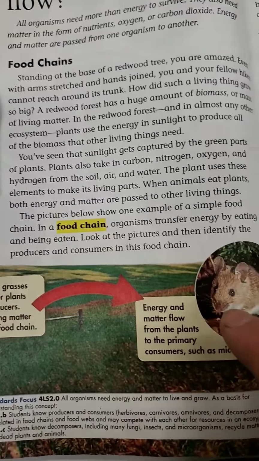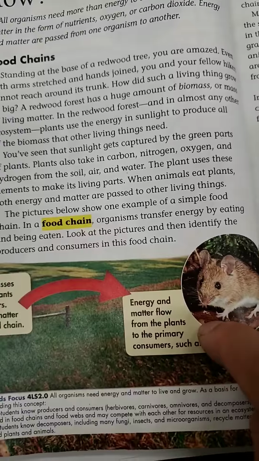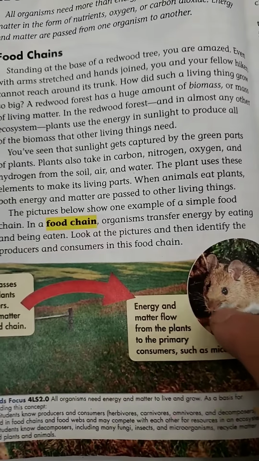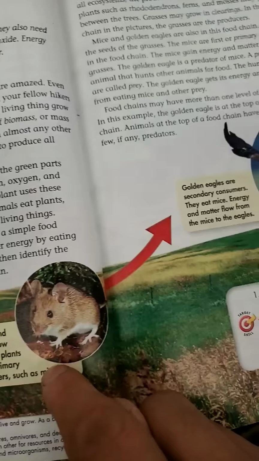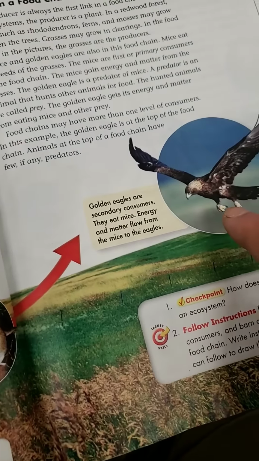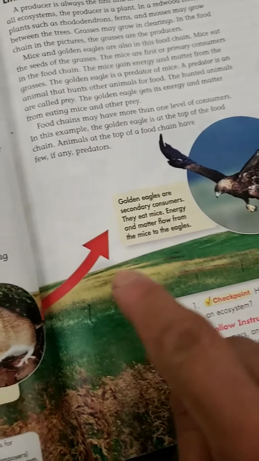My first level consumer, first level means that this is the beginning of the consumer cycle. The mouse is going to eat the plant. And then as we move up the food chain, we have the second level of consumer, which is the bald eagle, which is going to eat the mice.